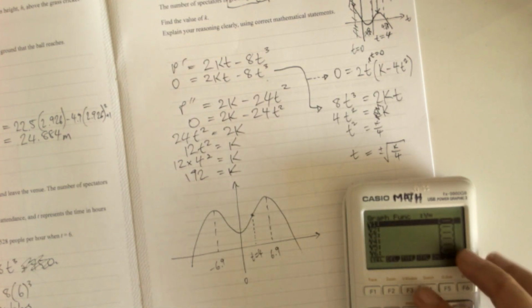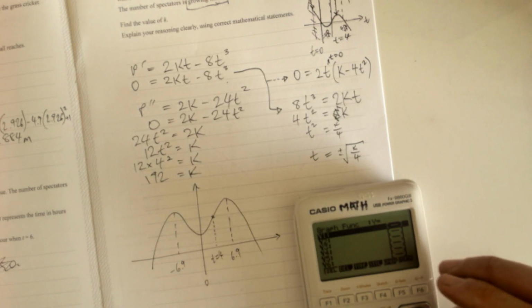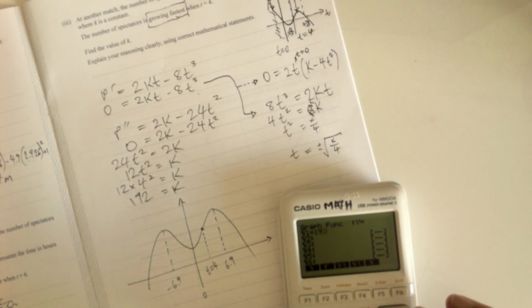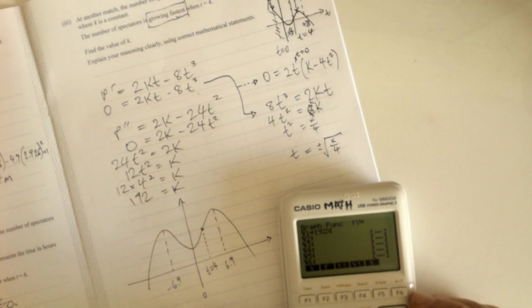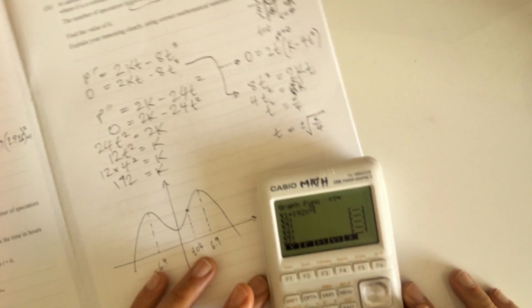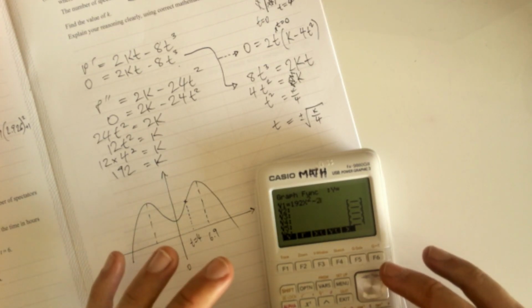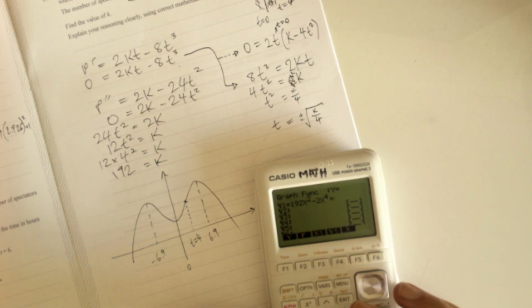I'm going to have a look at the graph now that I've found my supposed k, and this could be wrong. 192 variable squared. Wow, these new calculators, guys. Minus 2x to the power 4 plus 750.